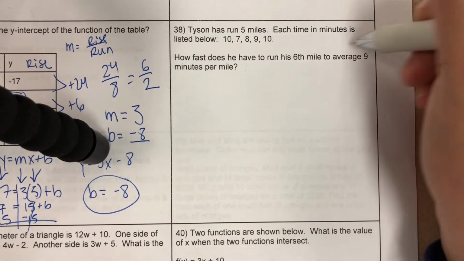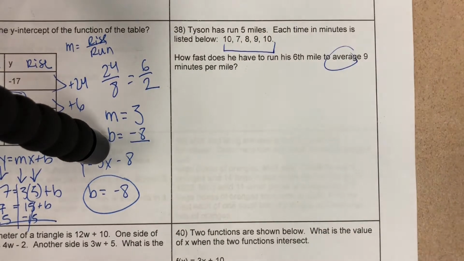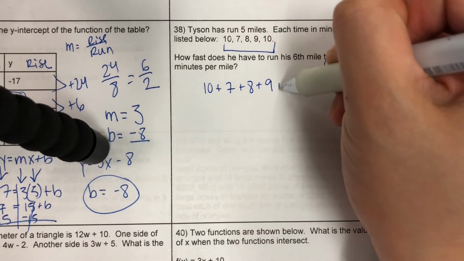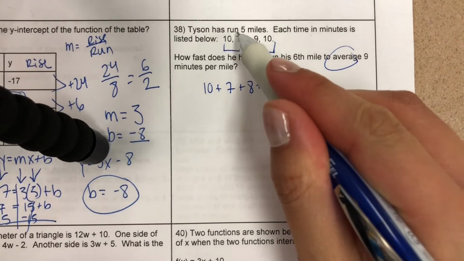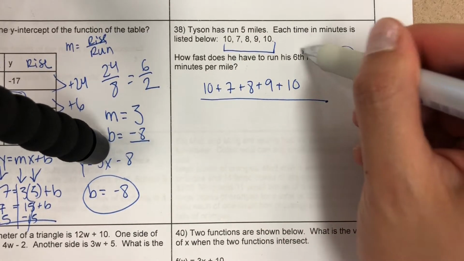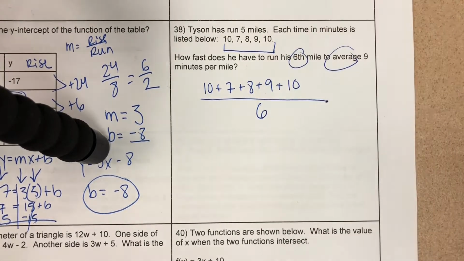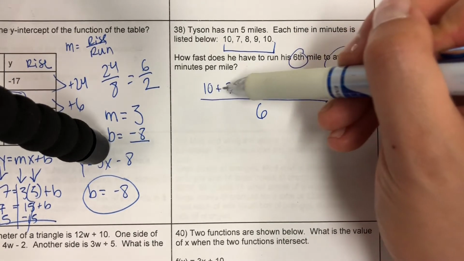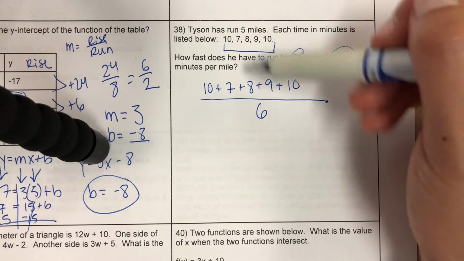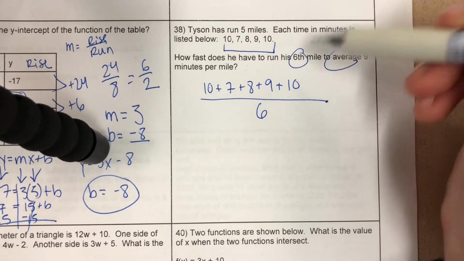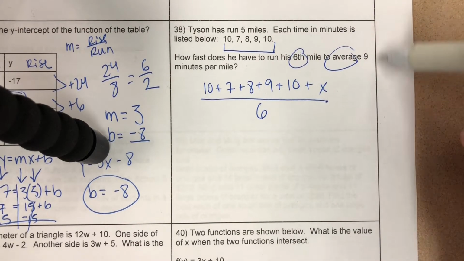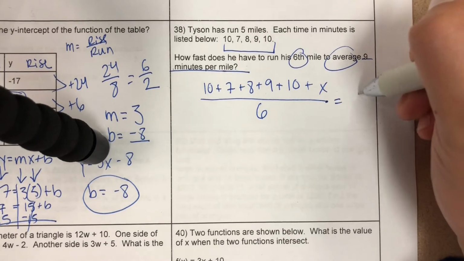Okay, so the key here is I'm looking for an average. If he runs 5 miles here, this would be adding up all of them, 10 plus 7 plus 8 plus 9 plus 10. If I was to find the average for just these 5 races that he ran, I would divide this by 5. But he's looking to add a 6th mile, so I'm actually going to divide this by 6, which means that there needs to be 6 times in the numerator. I have 1, 2, 3, 4, 5 for the 5 ones that he's run already. I do not know what his time is for the 6th mile, so I'm going to do plus x. Now, when I average all of these out, it's supposed to equal 9 minutes per mile. So this is going to equal 9.